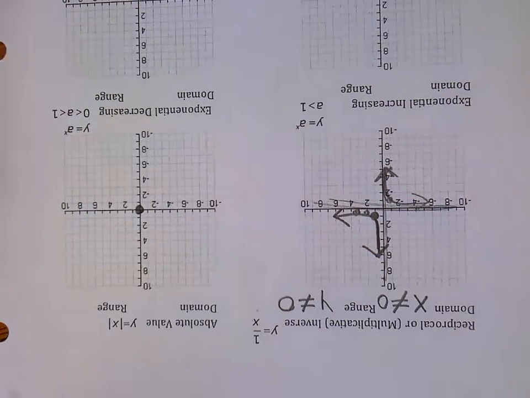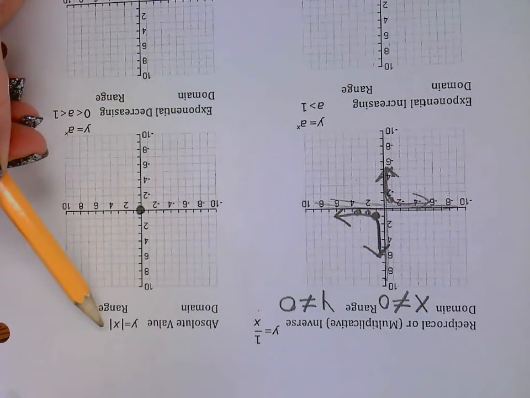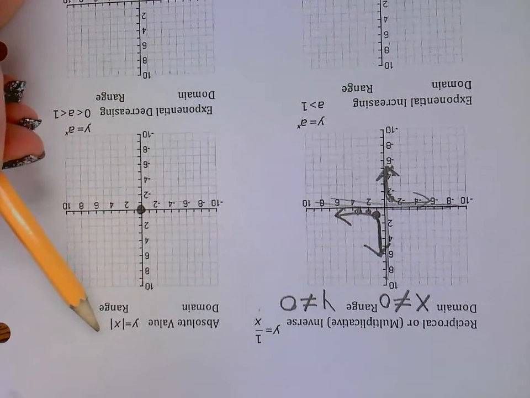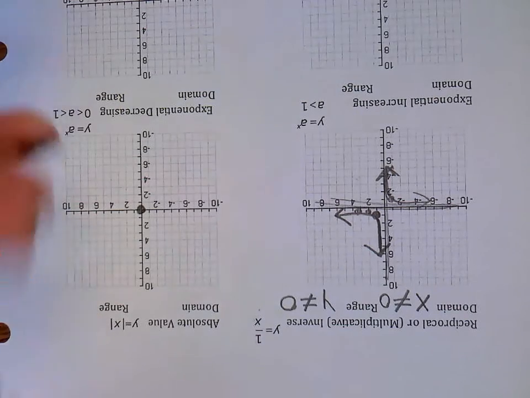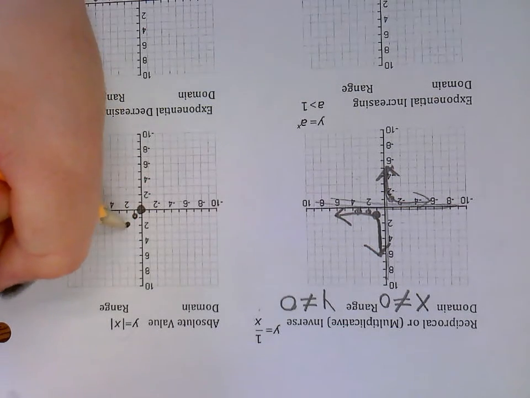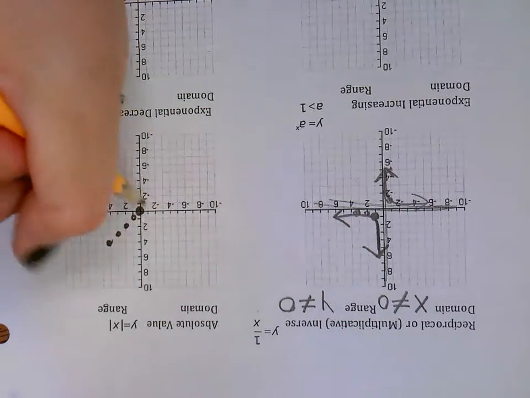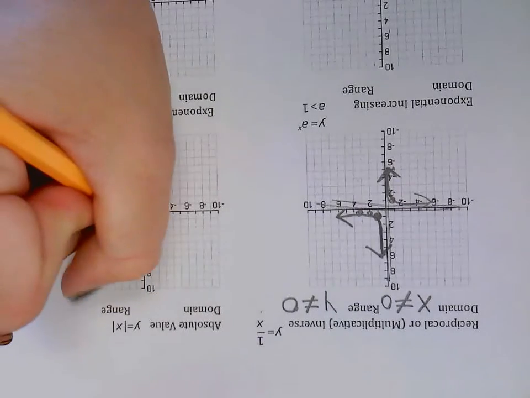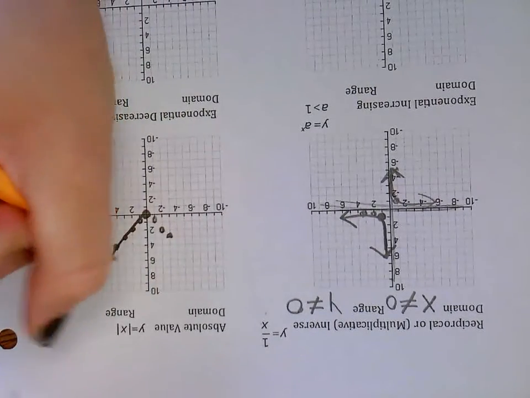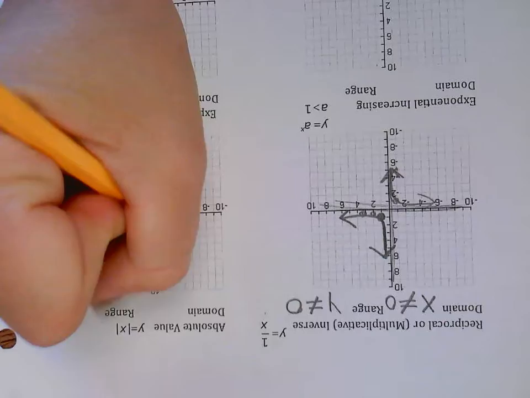And then if you plug in any positive number, it's going to give you the same number back. So 1, 2, 3, 4 is going to give you +1, +2, +3, +4. If you plug in a negative number, it's going to give you the positive answer. So -1, 1, -2, 2, -3, 3. So it's a V-shaped graph with a slope of 1 in each direction, or a slope of +1 and then a slope of -1.